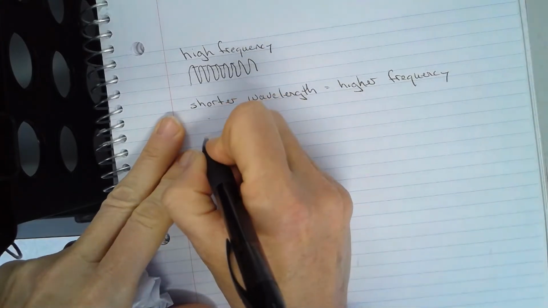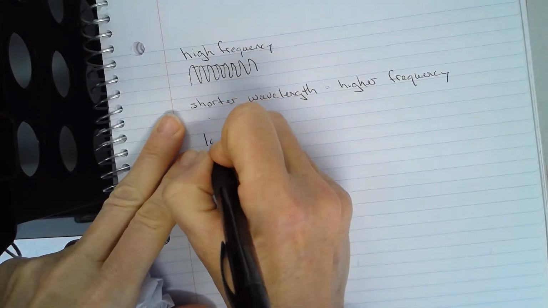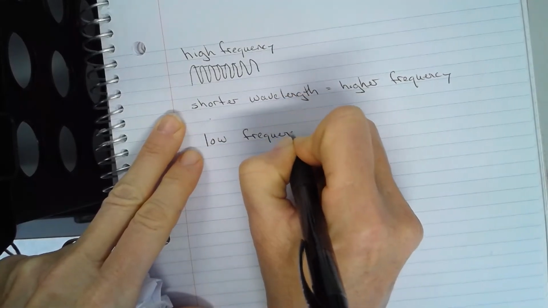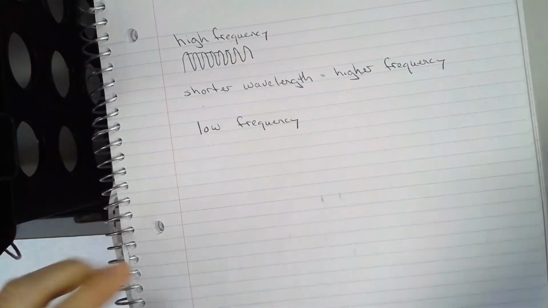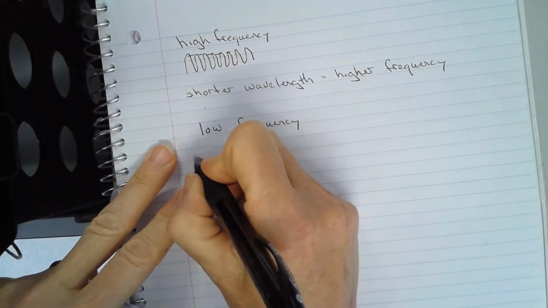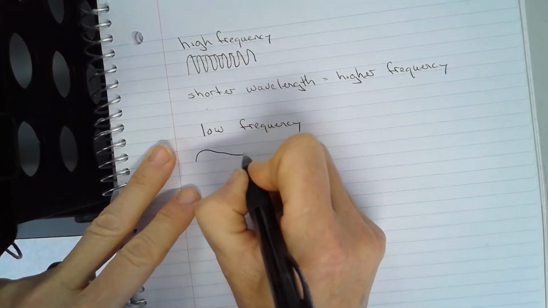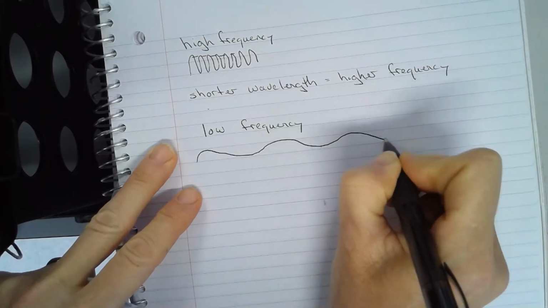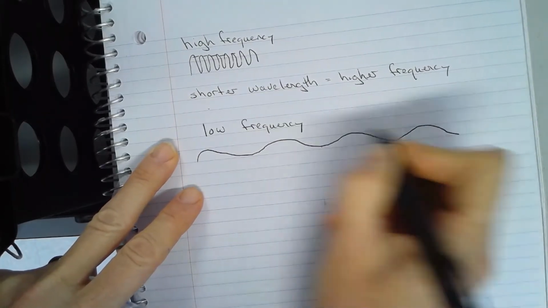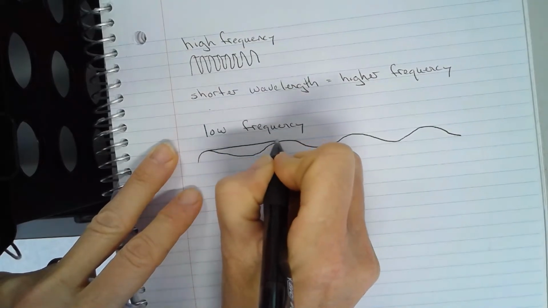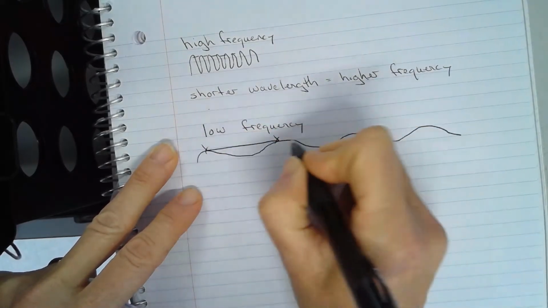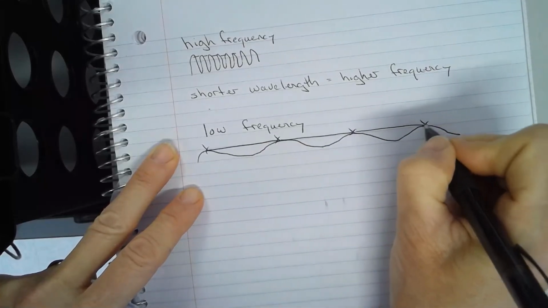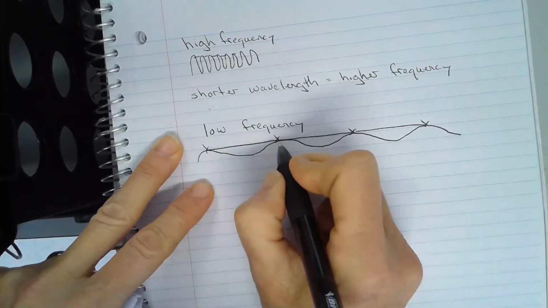Then if you have a low frequency, so it's going to look like this. So now low frequency, that wavelength is not going to occur very often. So this here now, this is your wavelength. So you have a longer wavelength, right?